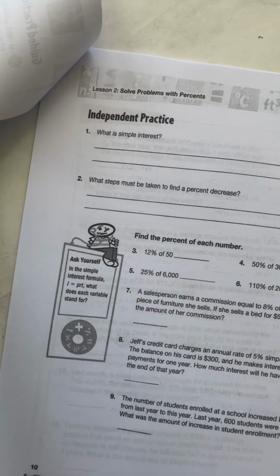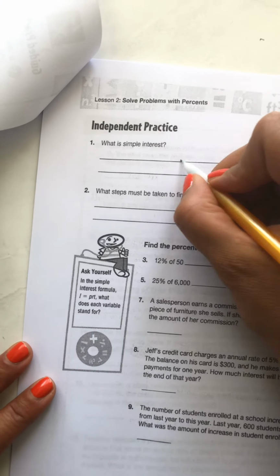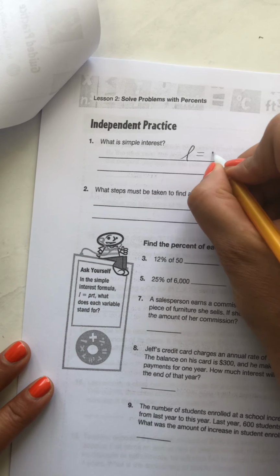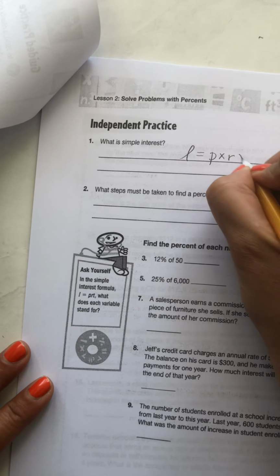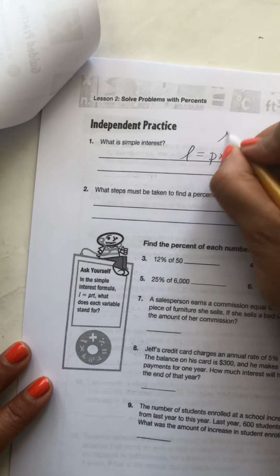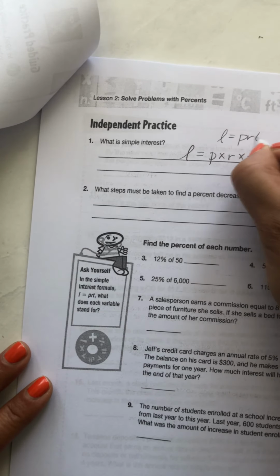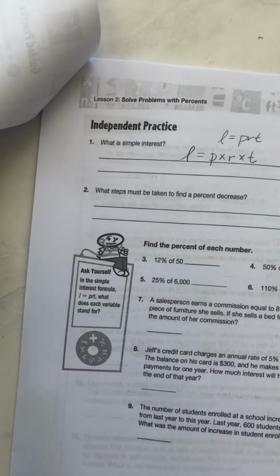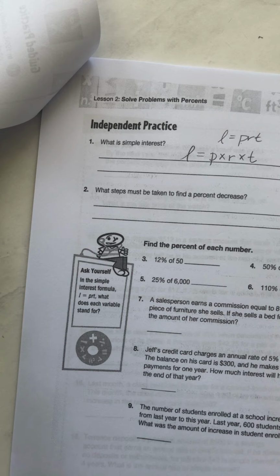All right, what is simple interest? Interest equals principal times rate times time. Now it's written there, and I think you've probably seen this before. It's written with all the variables next to each other. When two variables are written next to each other, or a number is written next to a variable, that just means multiplication.